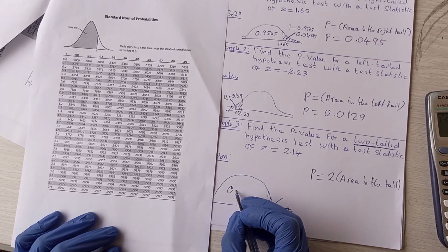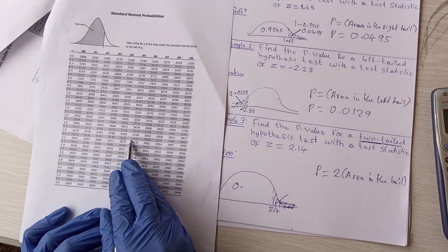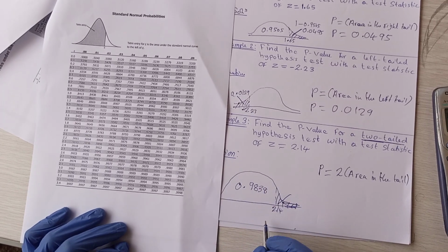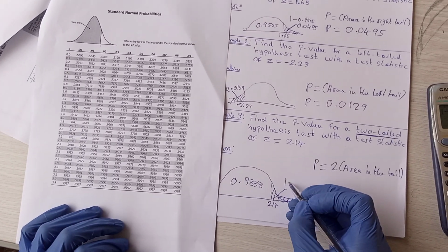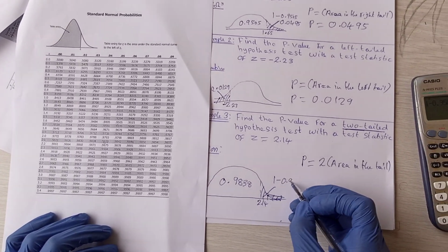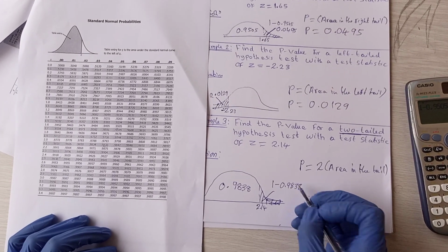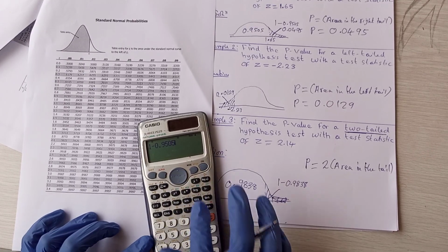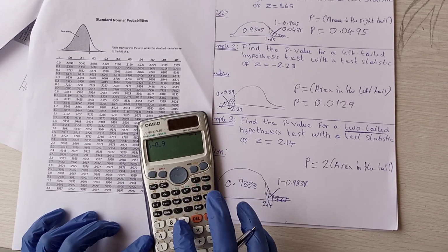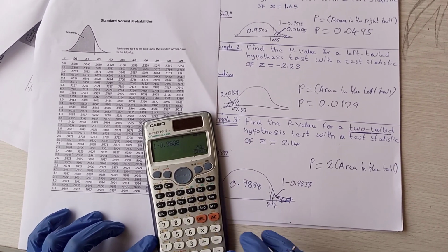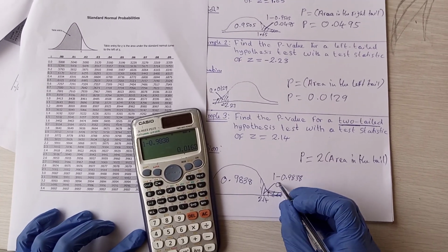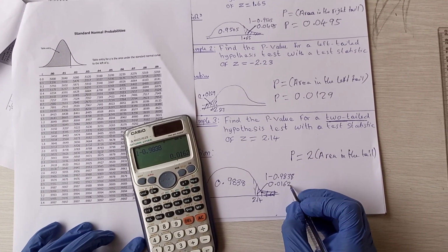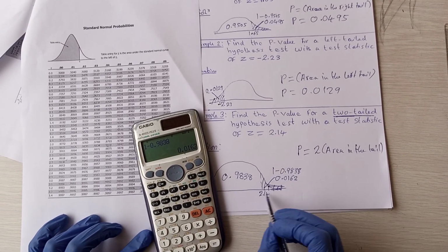So 0.9838. So to get this area, you say 1 minus 0.9838. You get 0.0162, isn't it? So this is the area for this part.